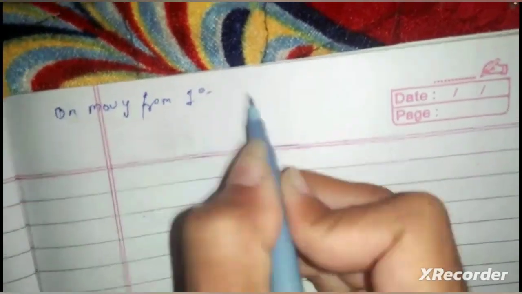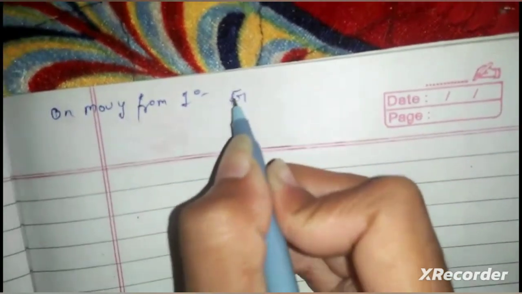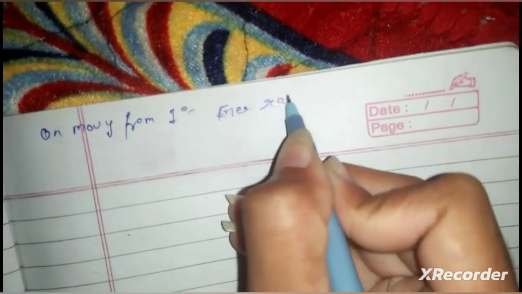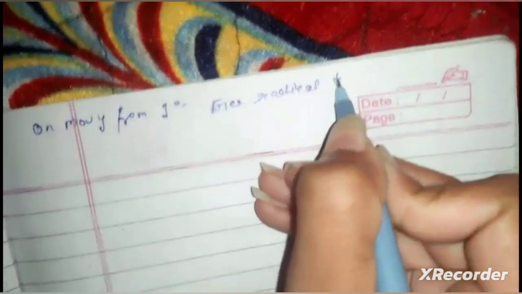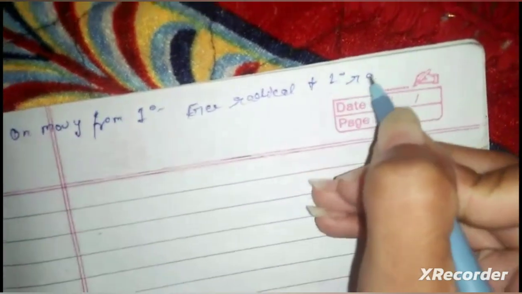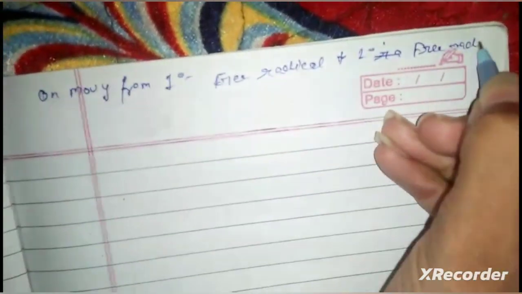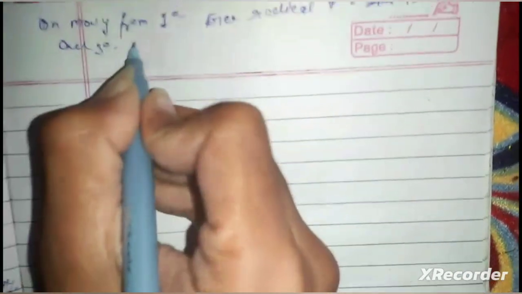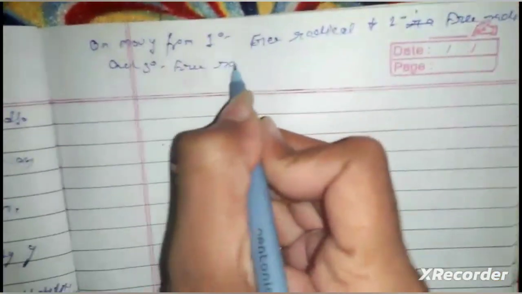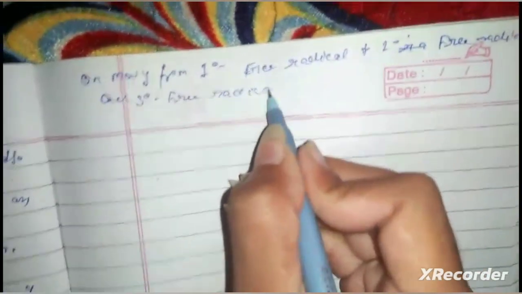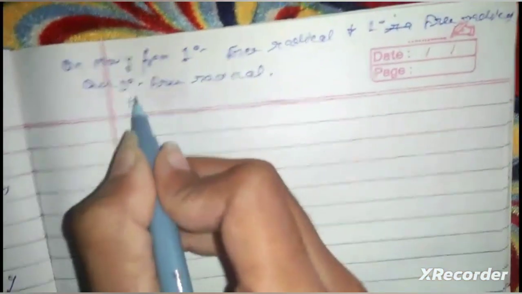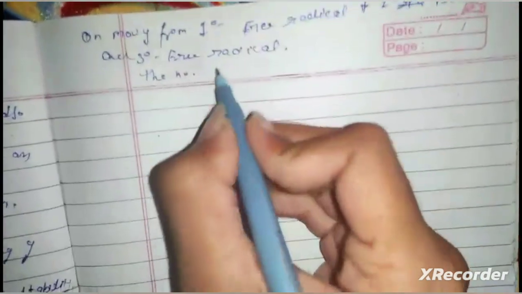On moving from primary free radical to secondary free radical and tertiary free radical, the number of hyperconjugated structures increases.